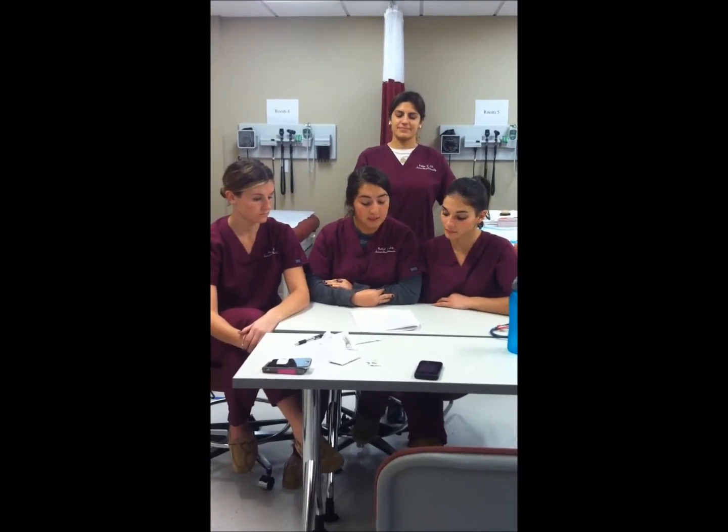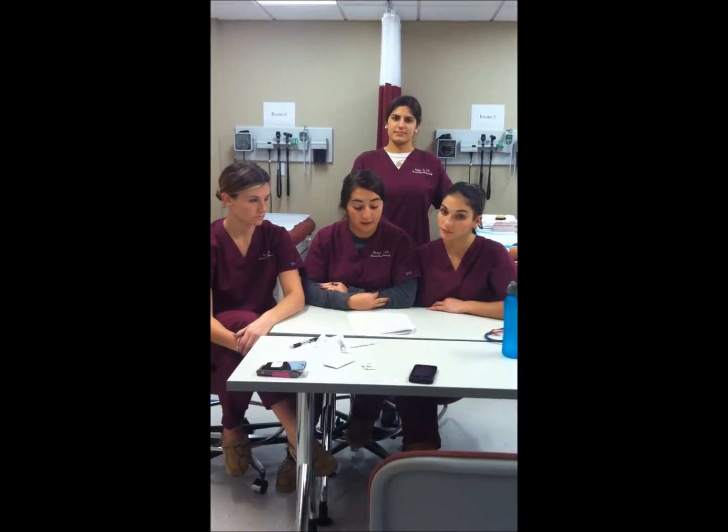Some important things to keep in mind when giving injections. The speed of absorption differs by injection site. The deltoid is medium to fast, the abdominal area is fast, and the vastus lateralis and ventrogluteal are slow.